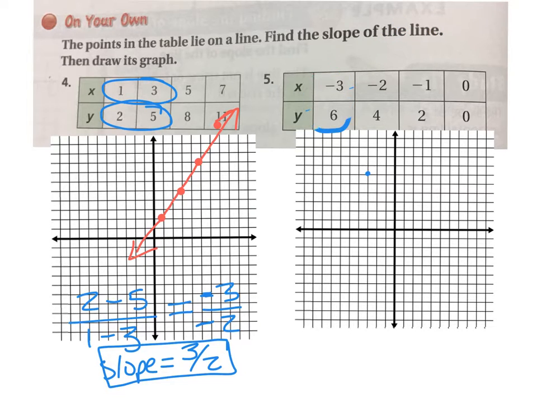So, that's the first point. What's the next point? Negative 2. So I'm going to go which way first? Left 2, then up 4. Please tell me you're graphing this. This is an assignment. Okay, my next point is negative 1, comma 2. I'm going to go which way? Left 1, up 2. And my last point is at the origin, 0, 0.